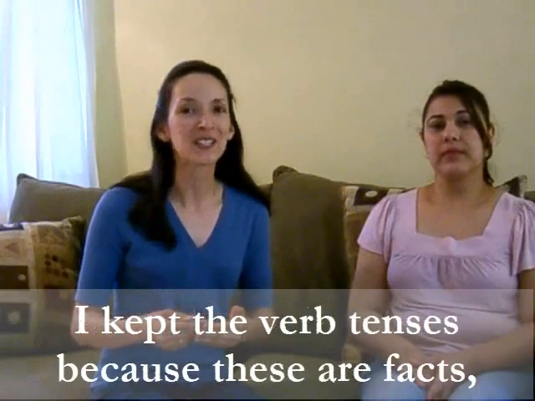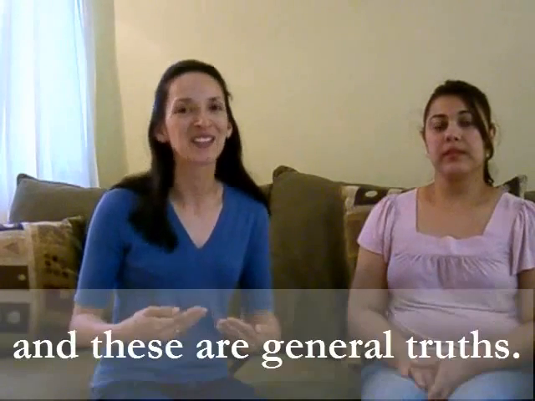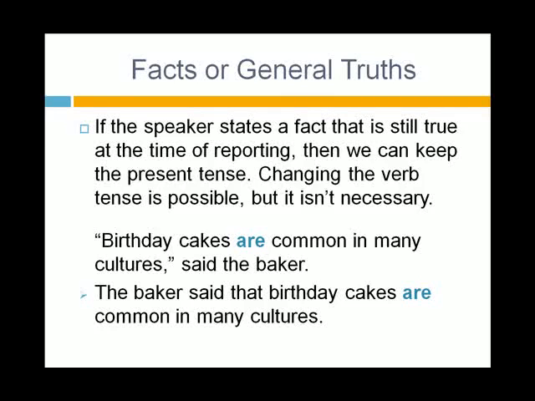I kept the verb tenses because these are facts and these are general truths. So if the speaker states a fact that is still true at the time of reporting, then we can keep the present tense. Changing the verb tense is possible, but it isn't necessary. Here's one more example. "Birthday cakes are common in many cultures," said the baker. Here's the reported statement. The baker said that birthday cakes are common in many cultures. The present tense verb are can stay the same. We don't have to change it because this is a fact, a general truth.